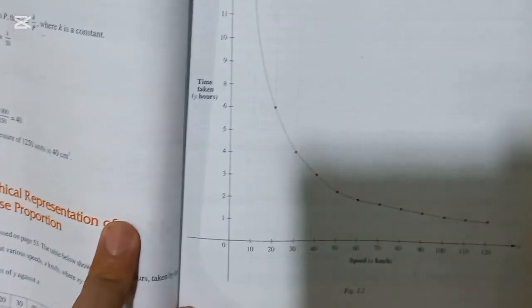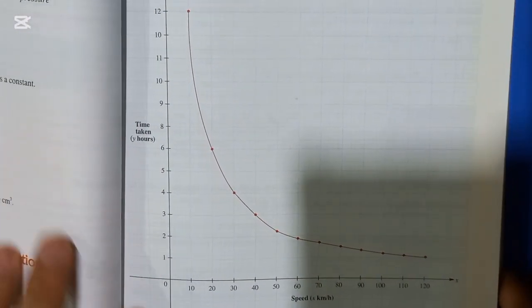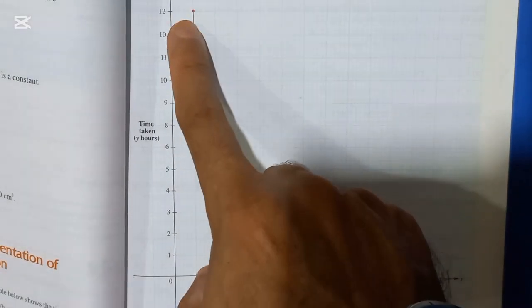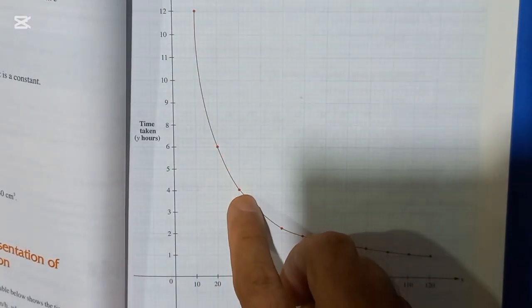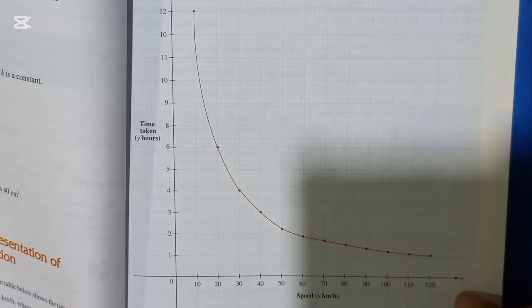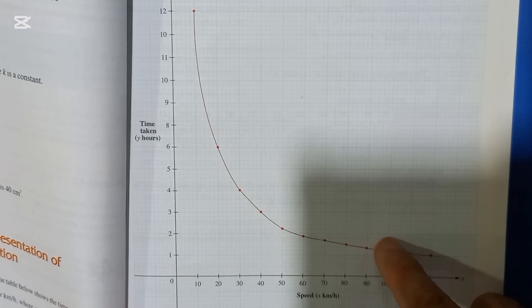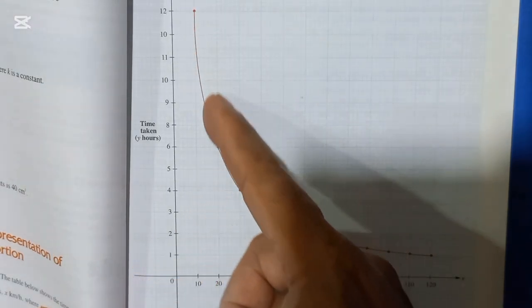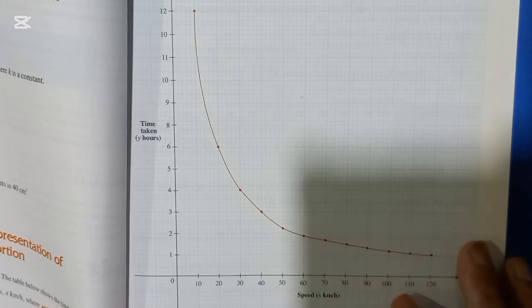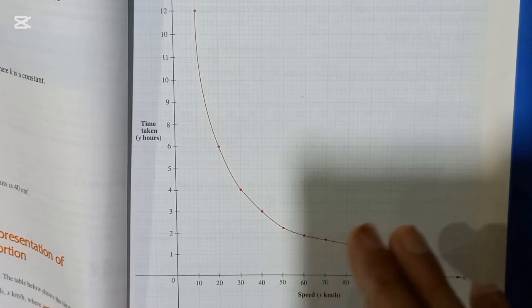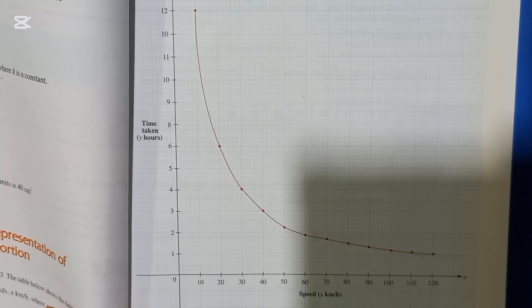So look now, this is the graph. This is the first point which is plotted, then this is second, this is third, and so on. So points have been plotted on the sheet of paper, and then join the points with a freehand curve. So this is the method to solve the graphical representation of the inverse proportion graph.